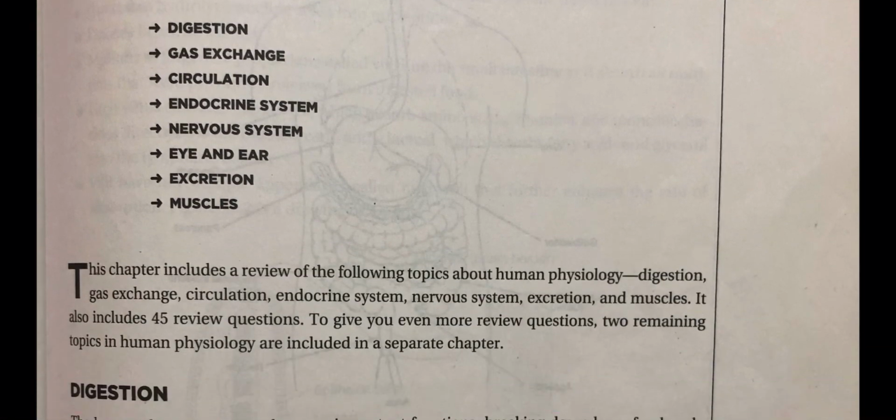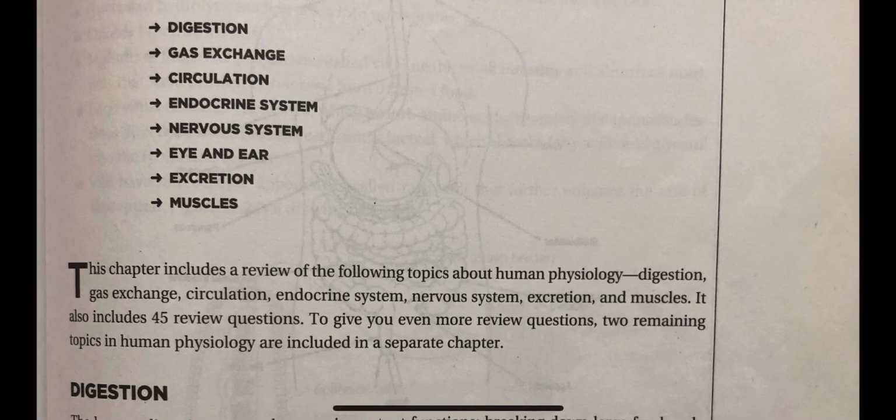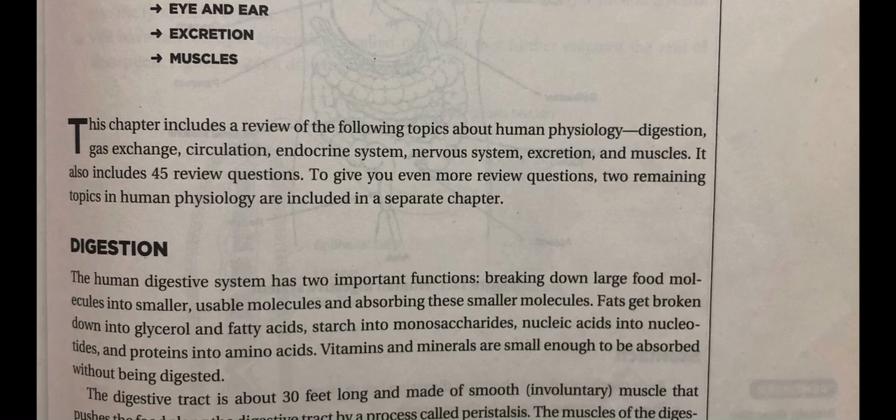Human physiology, what's the meaning of human physiology? In human physiology, we're going to talk about the body systems and the different processes that take place in different body systems. So, some physiological processes like digestion, gas exchange, circulation, endocrine system. So we're going to talk about the endocrine system, nervous system, excretory system. We're going to talk about muscles in this chapter.